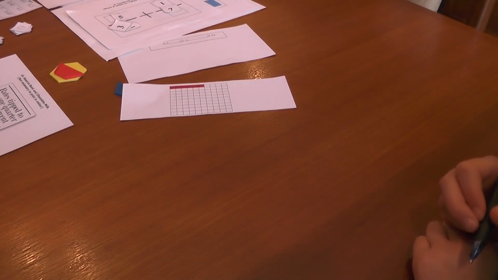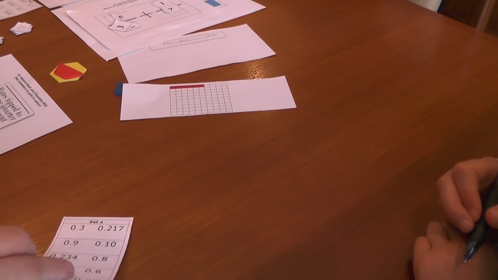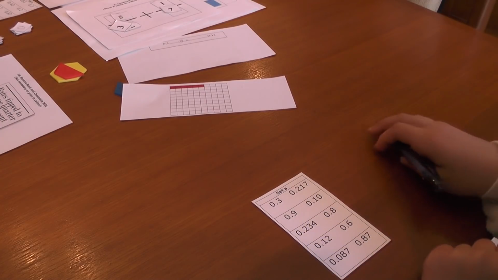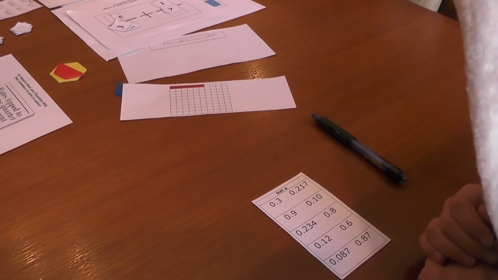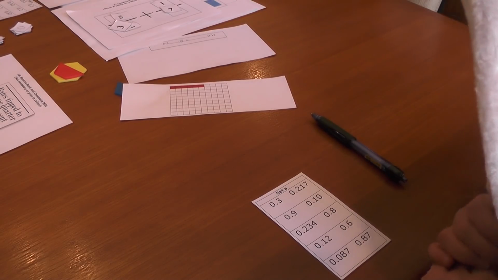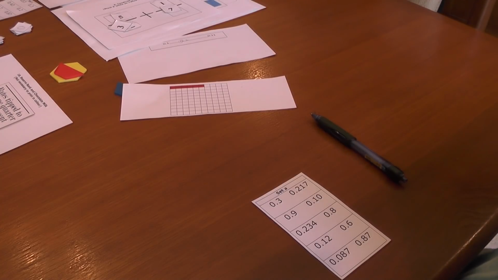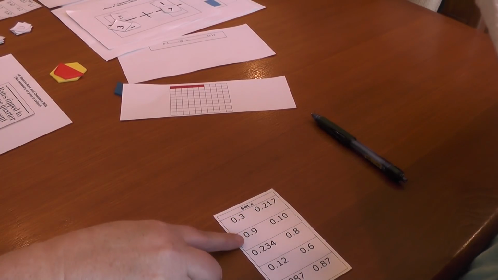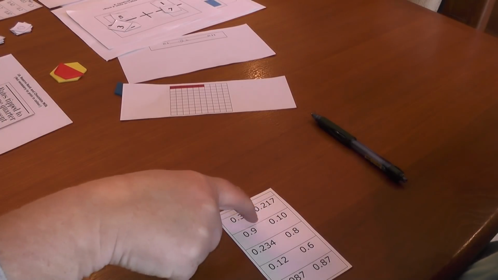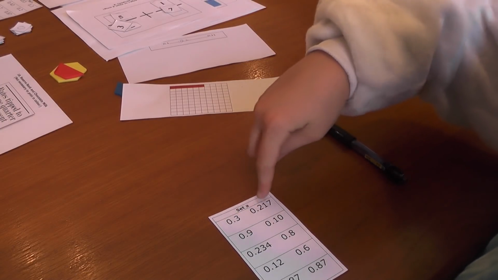Okay, great. Have a look at these decimals. I just want you to choose the number which is larger. 0.3 is larger. The next one, 0.6. Out of these two, which one's larger?